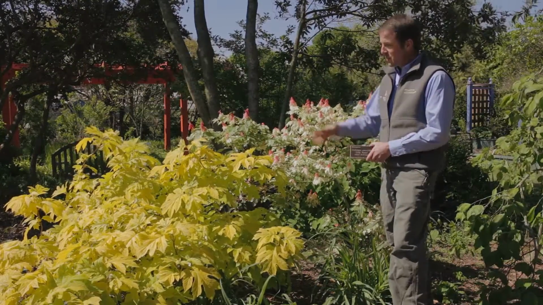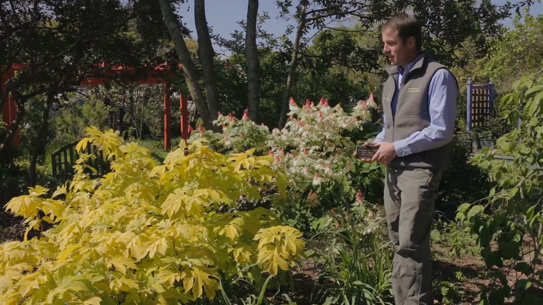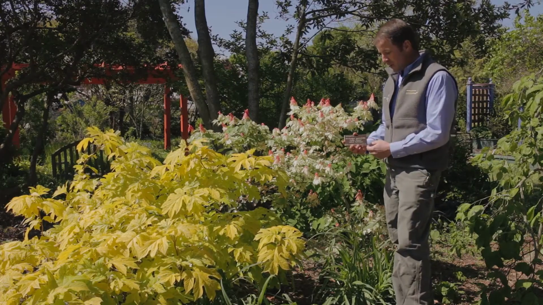This is a great little plant that will stay about 5 or 6 feet tall. It will put on some really nice foliage, red foliage in the fall, and a great bloom. The common name is oak leaf hydrangea.